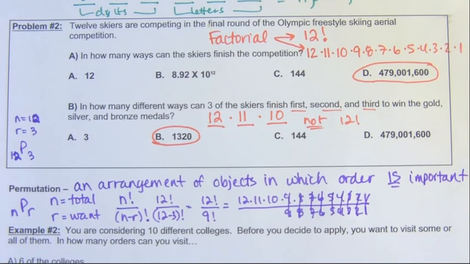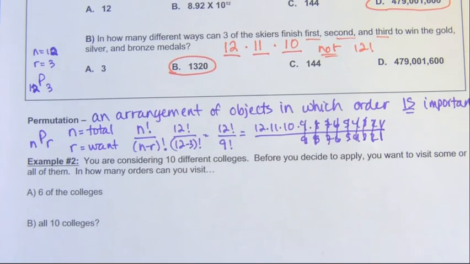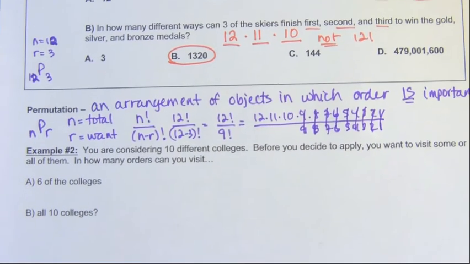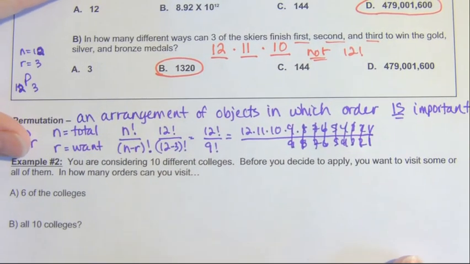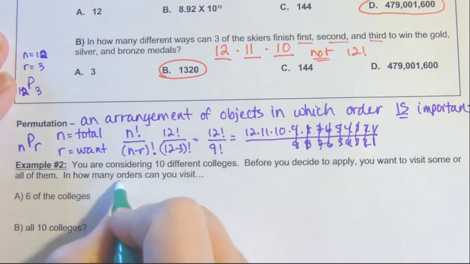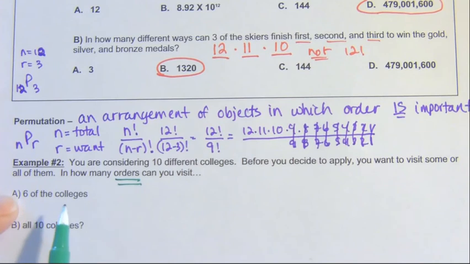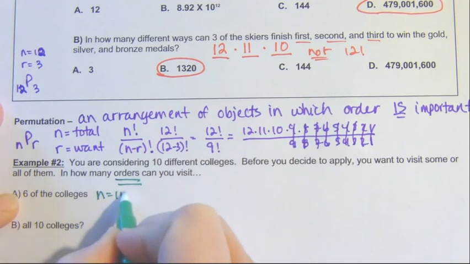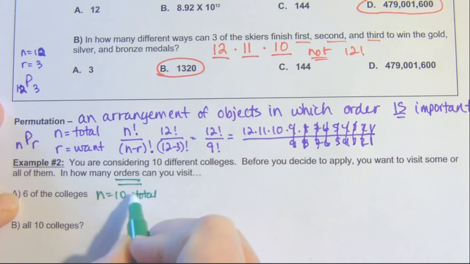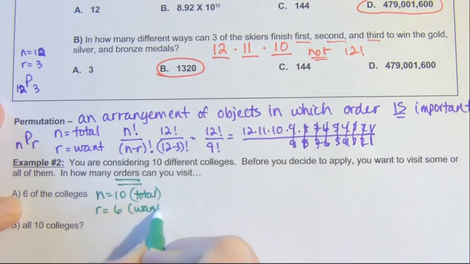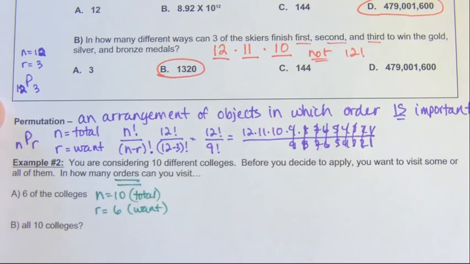All right, so let's try example 2 here. You're considering 10 different colleges. So we've got 10 colleges that we're interested in. Before you decide to apply, you want to go visit some or all of them. So the key word here is orders. Order is important. How many orders could we visit them? So I've got 10 colleges I want to visit. So n is equal to 10. That's my total. And r is what I want. I want to visit 6 of them. So I want to know how many different ways could I do this.